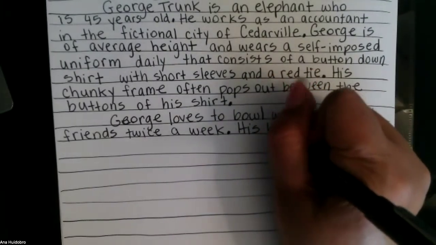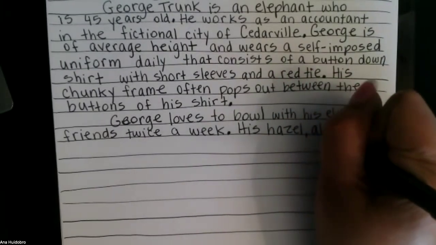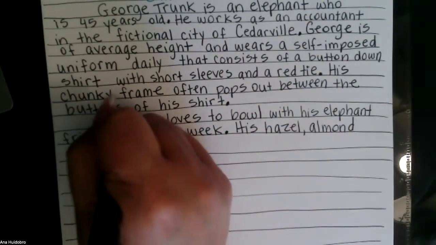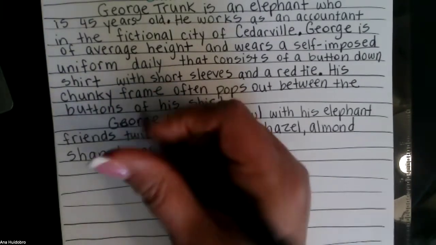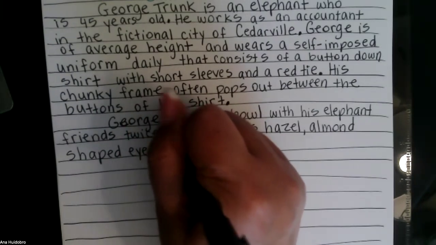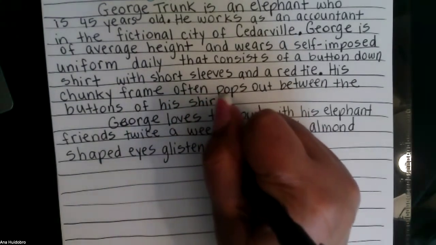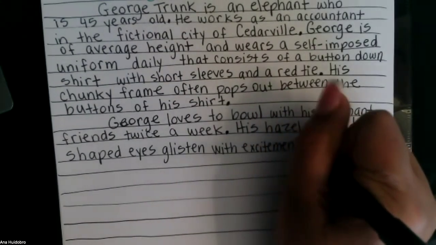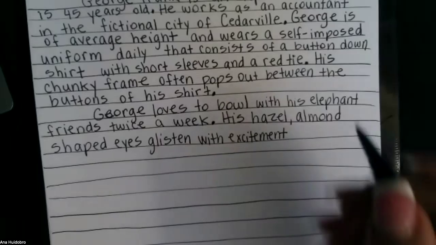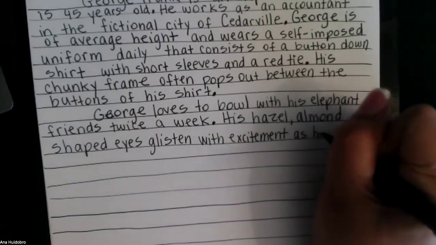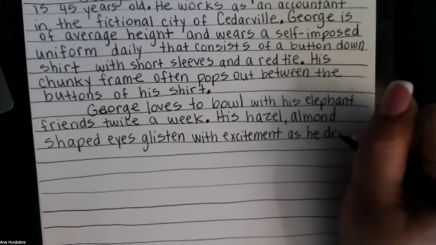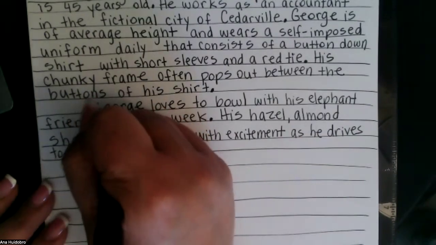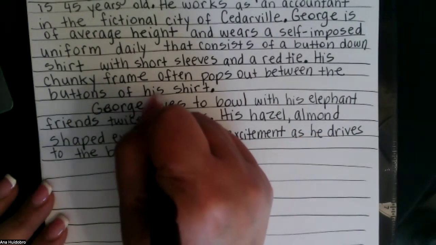So his hazel almond-shaped eyes glisten with excitement as he drives to the bowling alley.